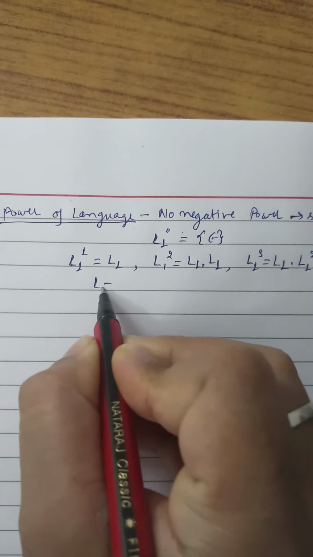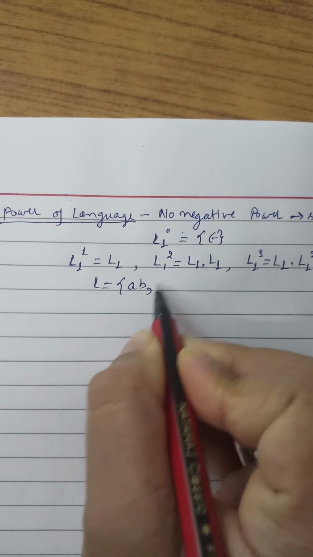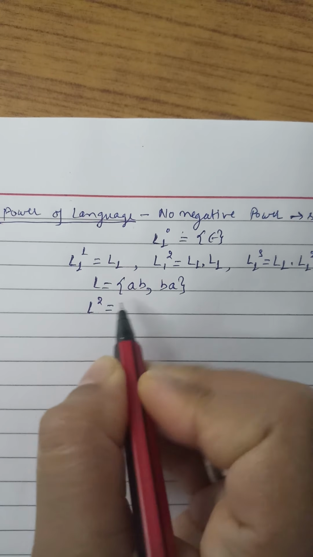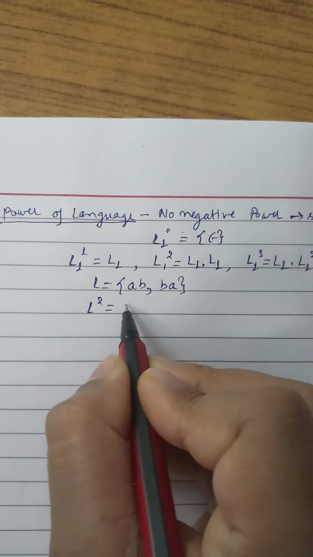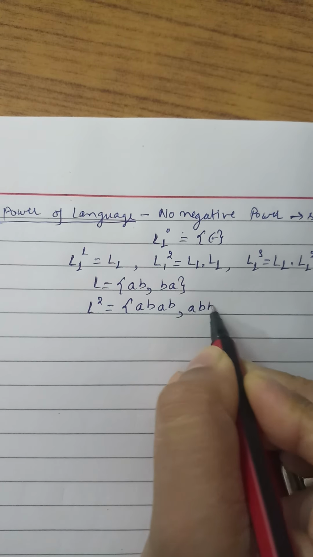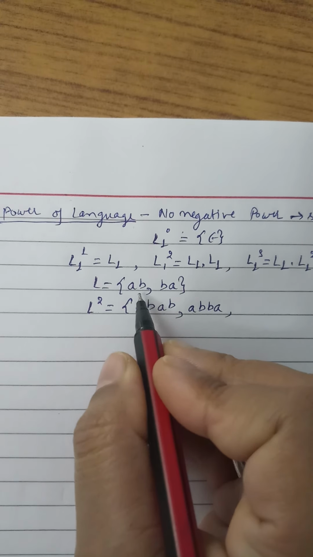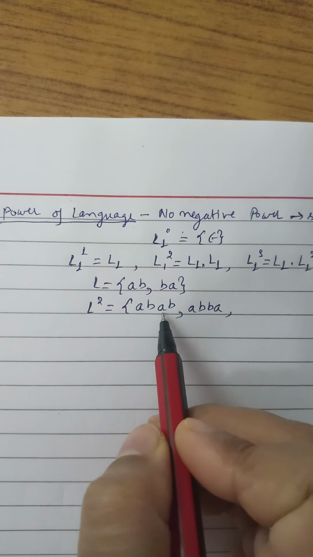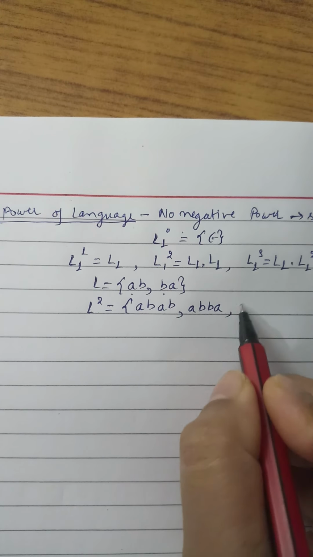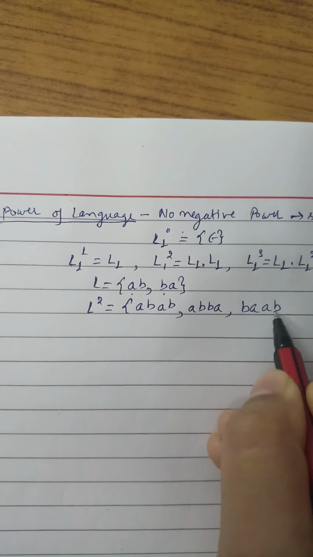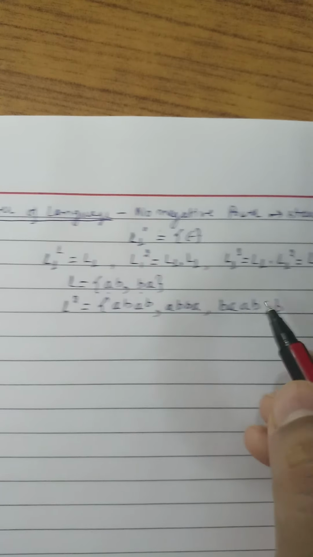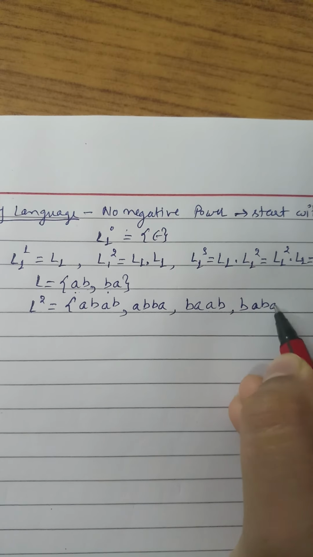Suppose we have L equals AB, BA. Then what will be L square? It will be AB AB, AB BA: concatenation of AB dot AB and concatenation of AB with BA. In the same way, BA AB and BA BA.